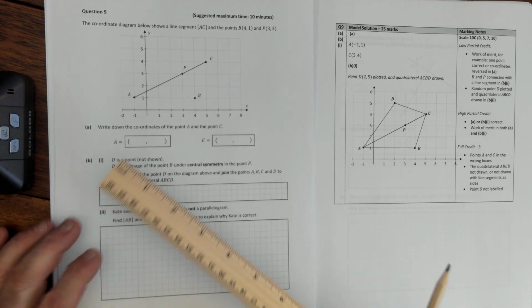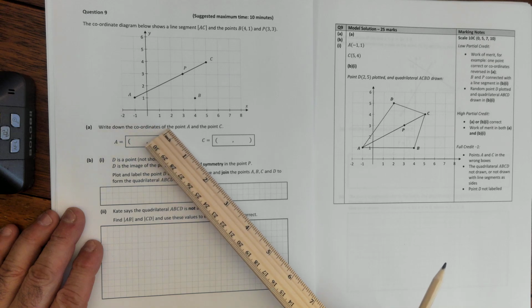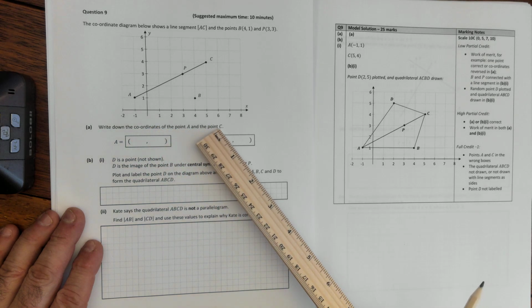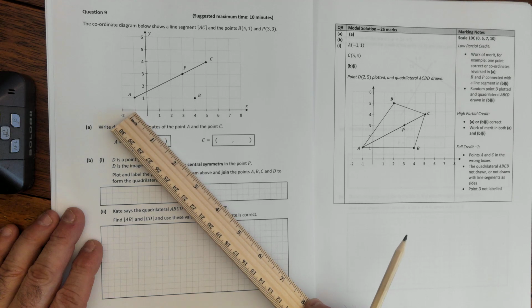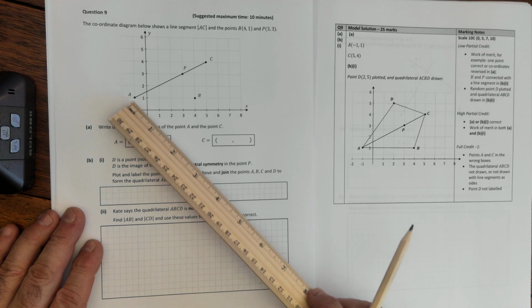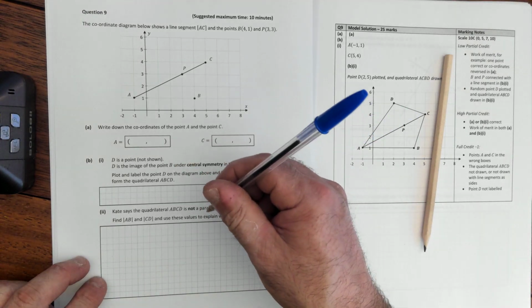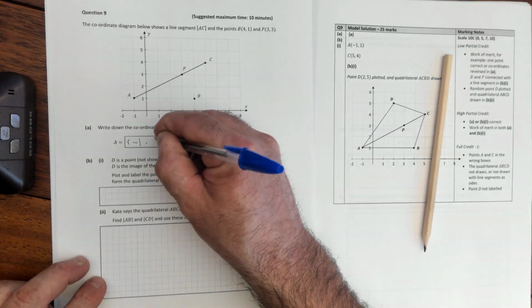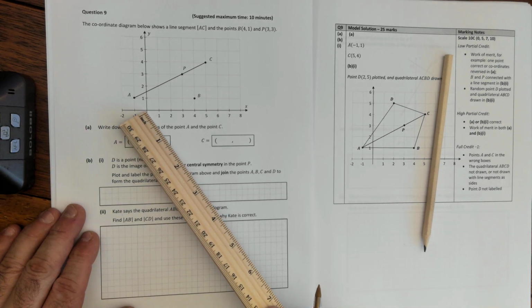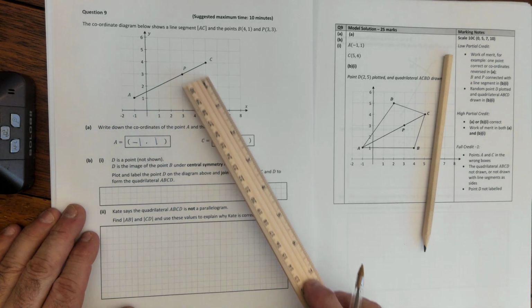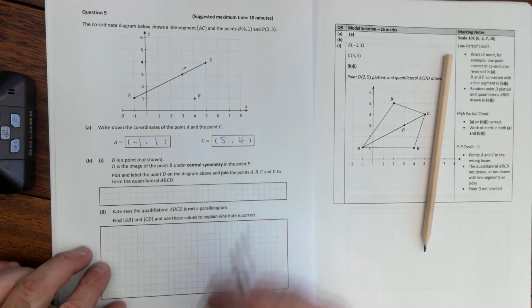Okay, welcome back, students. So we're doing question 9 from the 24 paper, and we're going to write down the coordinates of point A and then of point C. So the coordinates of point A are -1, 1. And the coordinates of C are, I start here at the origin, I come out 5, and I go up 4. Out 5, up 4.